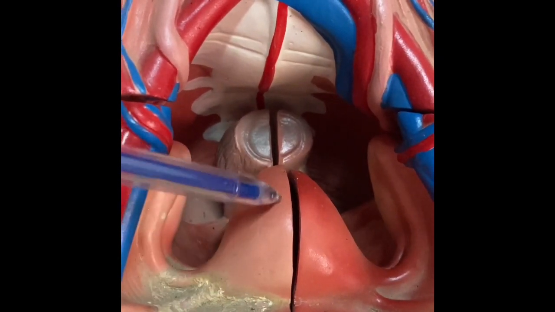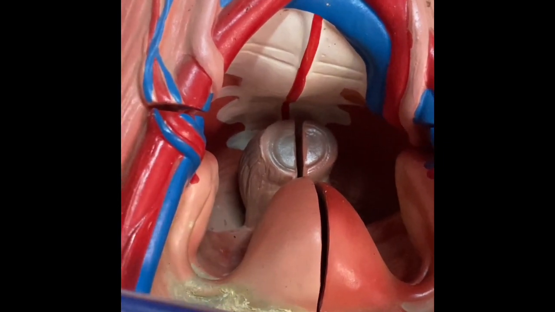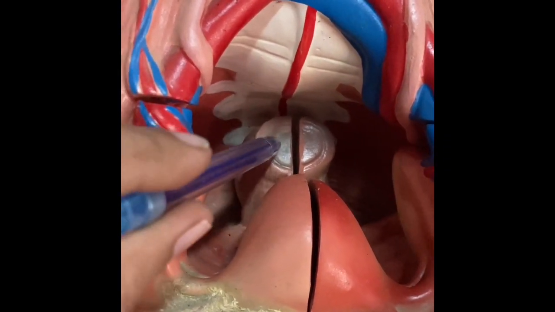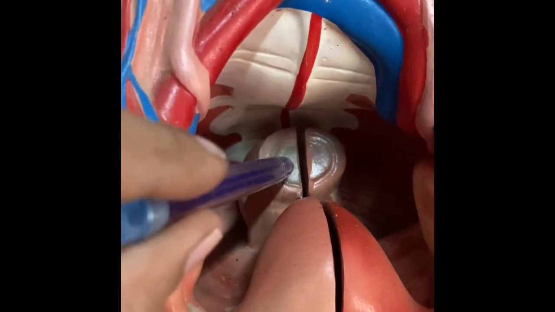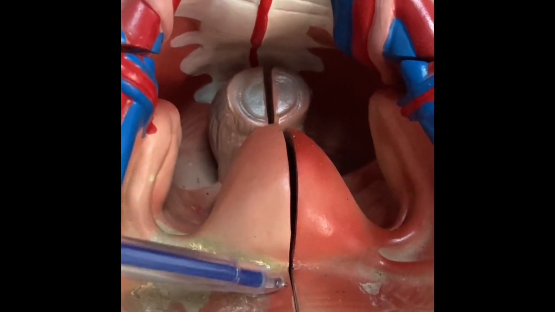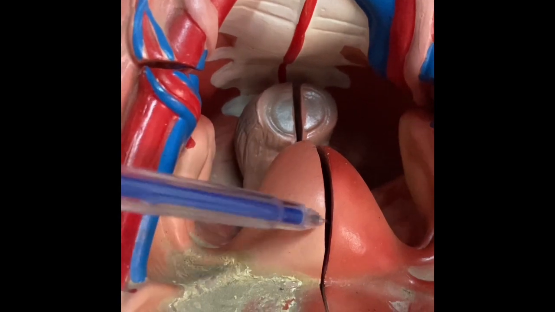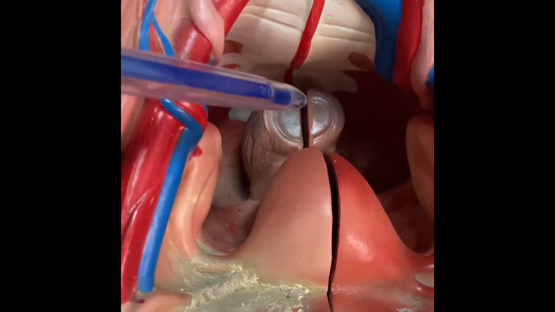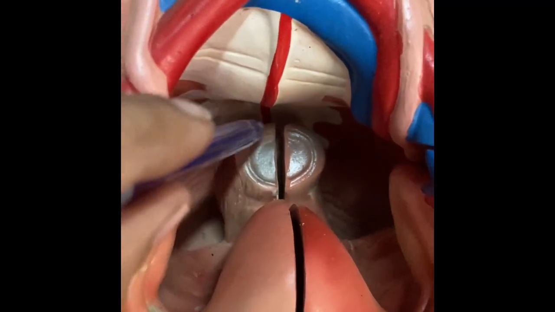In female pelvis, uterus is placed in between bladder and rectum. This organ is rectum. So, anteriorly urinary bladder, then posterior to bladder uterus, and posterior to uterus here is rectum.